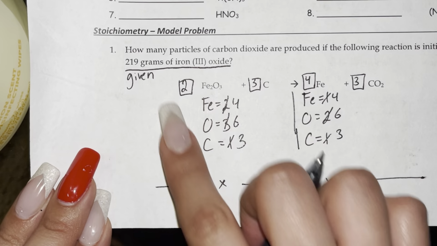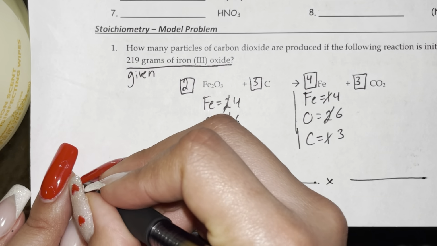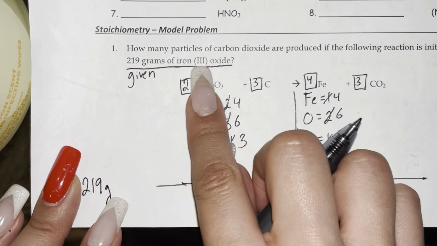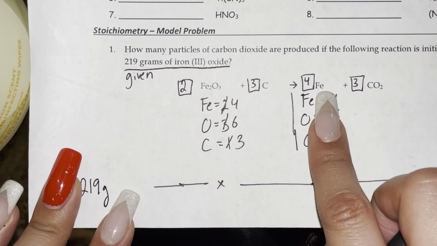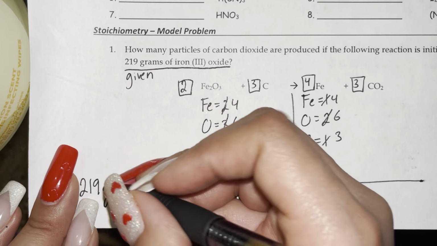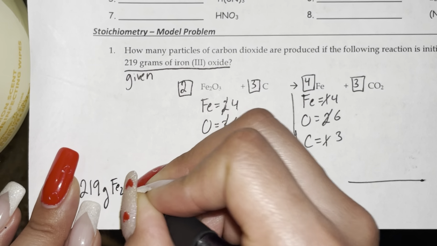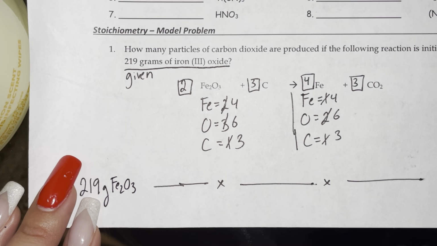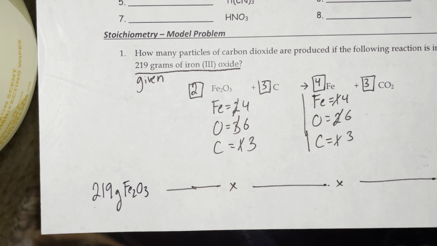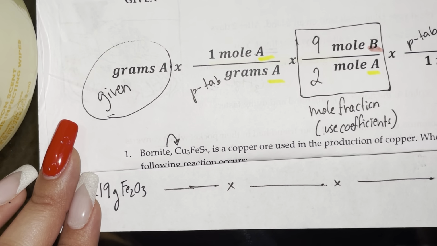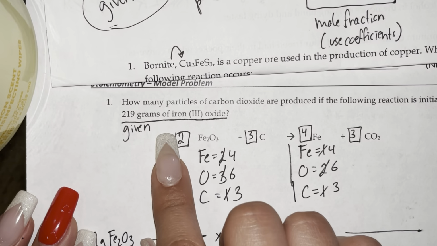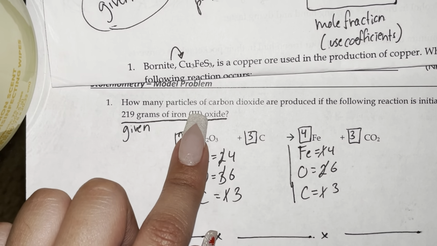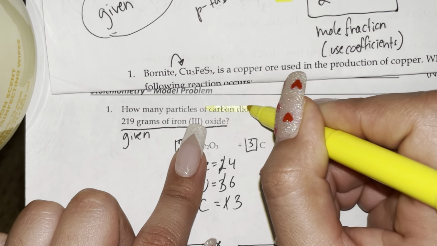Okay? Then you're going to start with your givens, as always. So it is 219 grams of iron 3 oxide. That's iron 3 oxide. That's just carbon. That's just iron. And then that's carbon dioxide. So you're going to write the formula Fe2O3. And it's going to follow the same format from the previous question. So if you forgot, looks like this. Okay? So you want to go from iron 3 oxide, and it's asking for carbon dioxide.